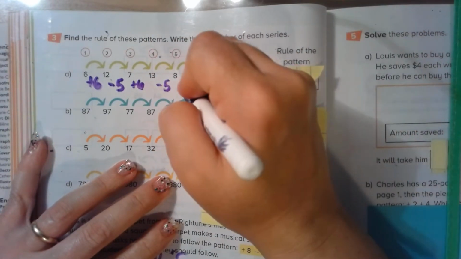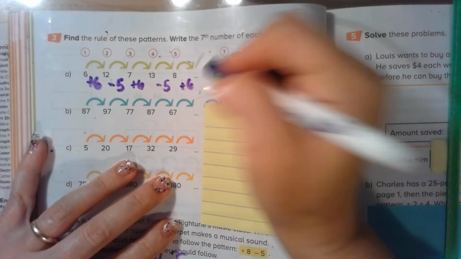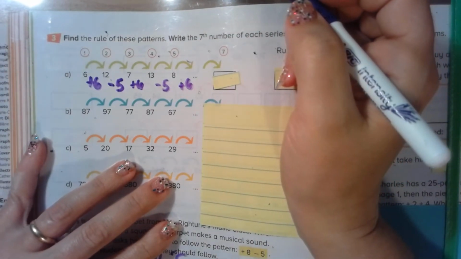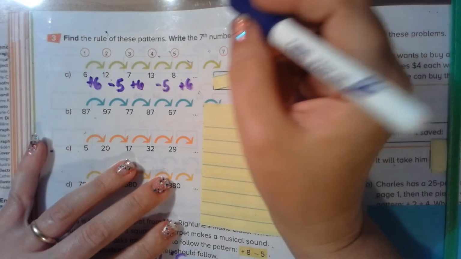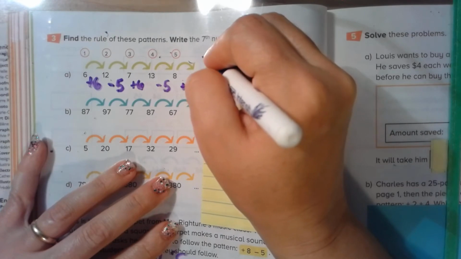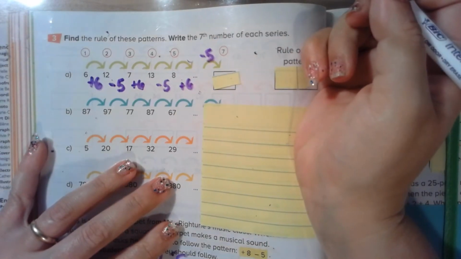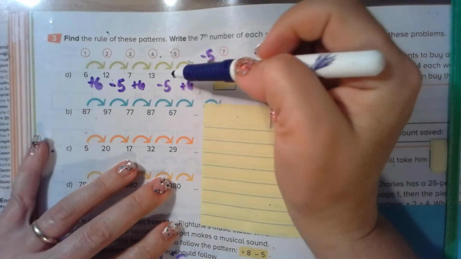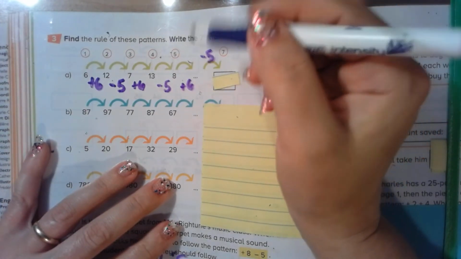Now, it should be plus 6. They don't want to know what that number is. So, you can leave it. You don't have to find it. But then, you need to know what that number minus 5 is. So, you're going to have to figure out what that number is anyways. So, let's do 8 plus 6.